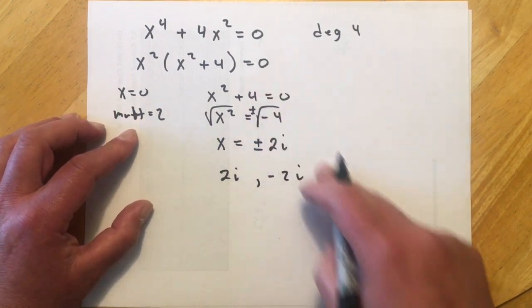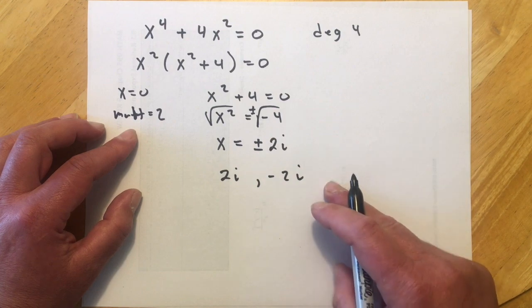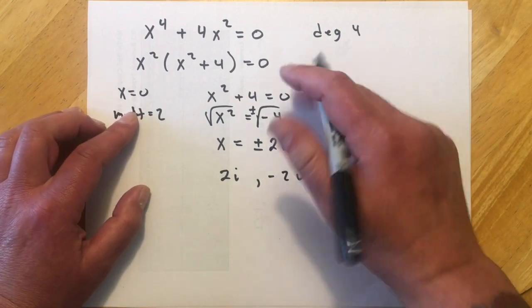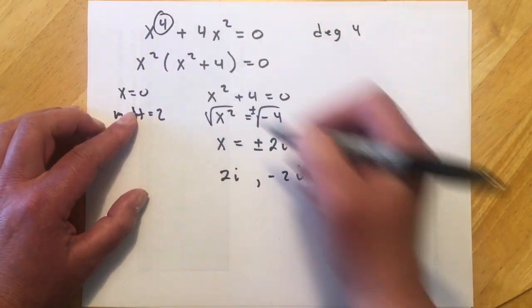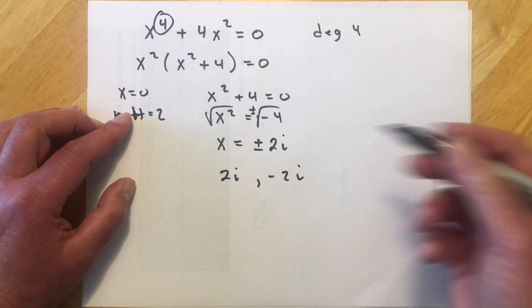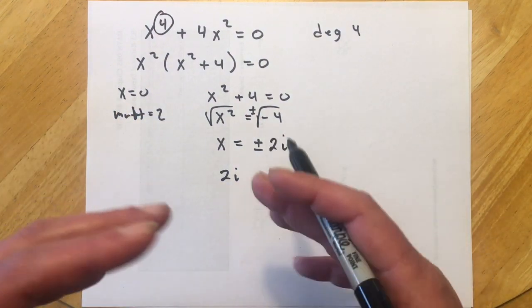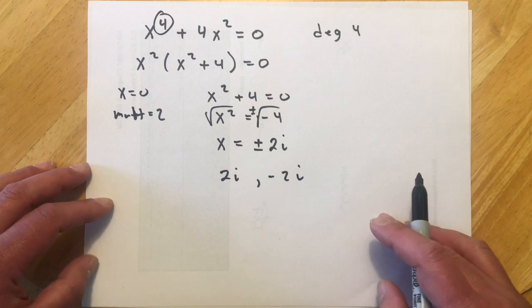So this is what it looks like when it has imaginary zeros or complex solutions. But the number of solutions is always going to match the degree of the polynomial. So hopefully somewhere in there I answered whatever it was that was kind of bothering you about that problem.